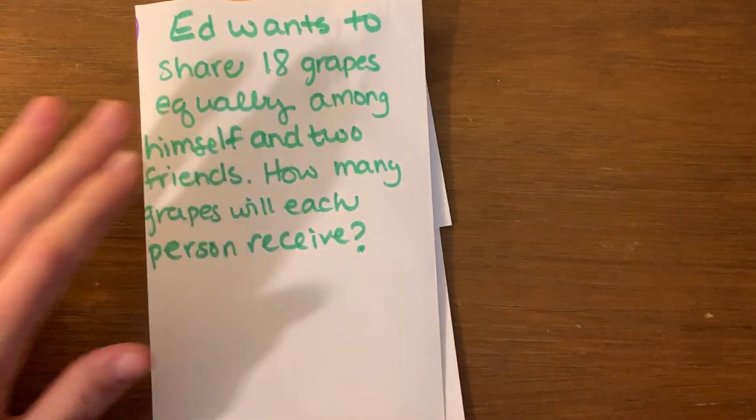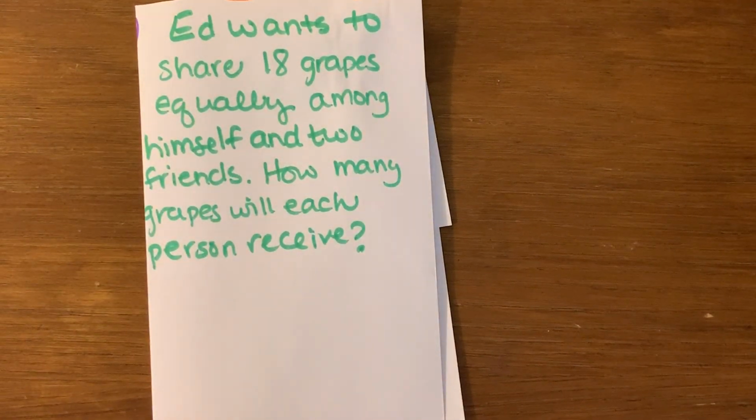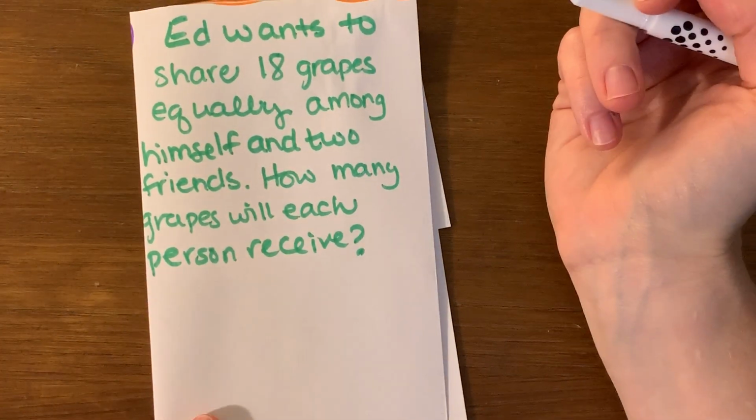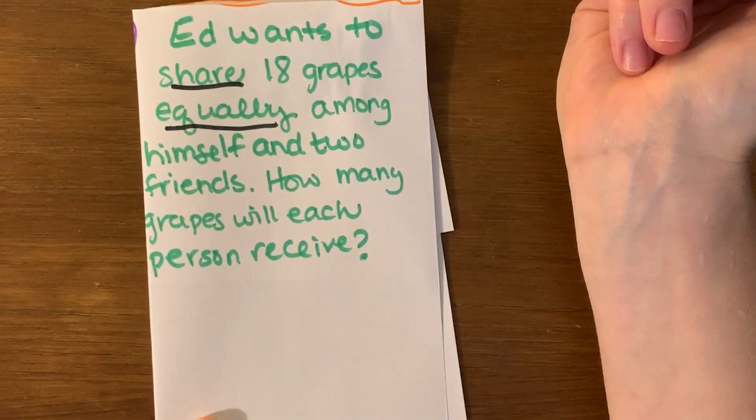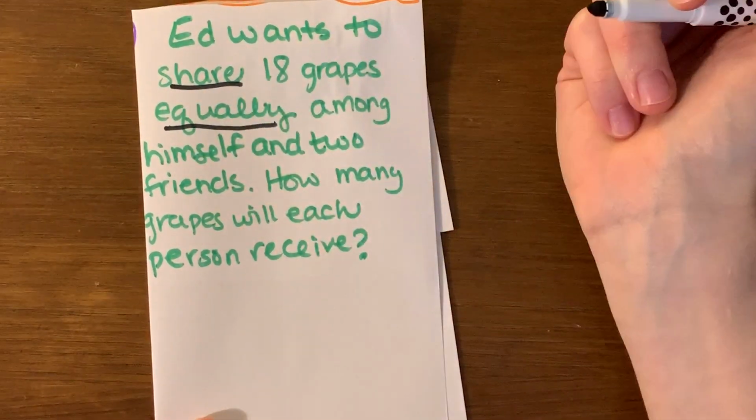So Ed wants to share 18 grapes equally among himself and 2 friends. How many grapes will each person receive? So I want you to think about that. The first question I always ask myself whenever I see a word problem is, what operation am I going to be using? Well, all of this is talking about dividing things up equally. Okay, so equally, he's wanting to share equally, and each person is going to get a certain amount.